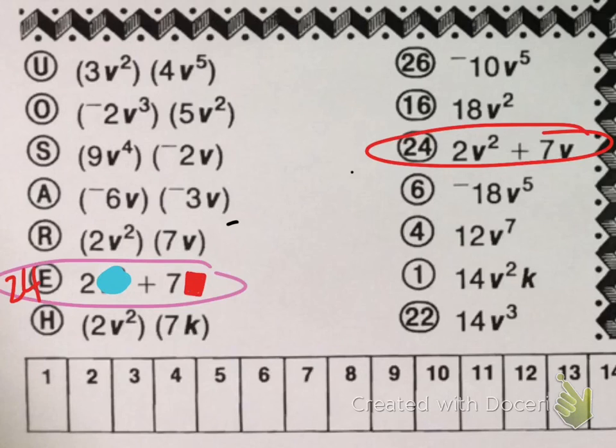Now, if I had had 3v squared plus 2v squared, then I can say, okay, well, I had 3 blue circles and 2 blue circles. Those are both blue circles. So how many blue circles did I end up with? 5 of them. So 5v squared. But they do have to be the same.